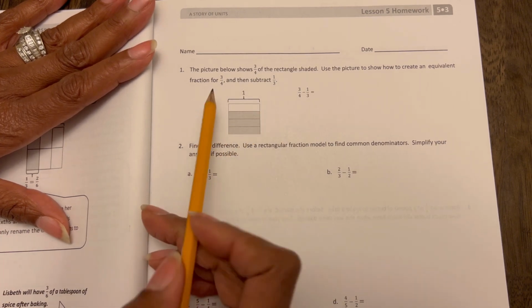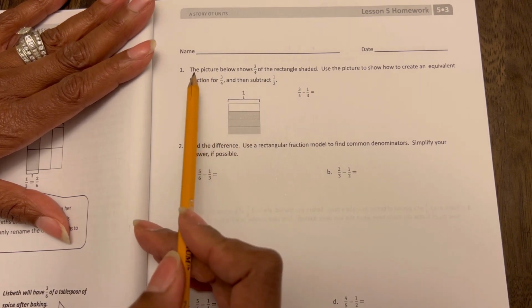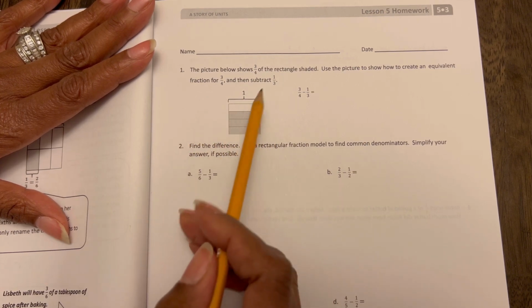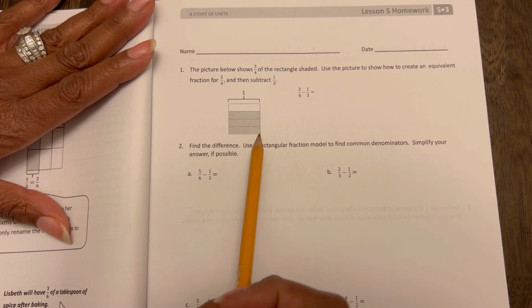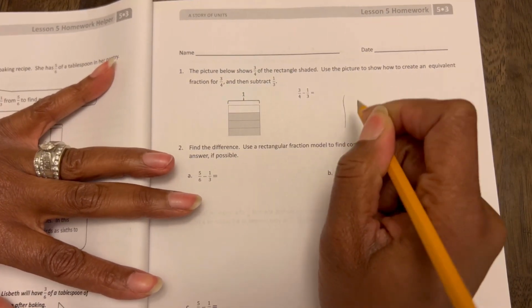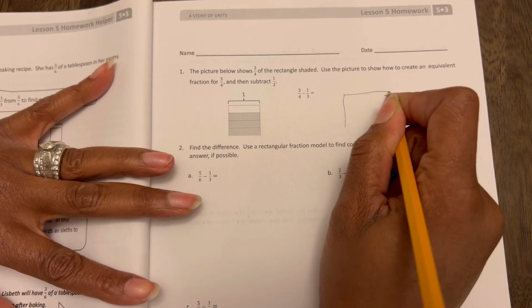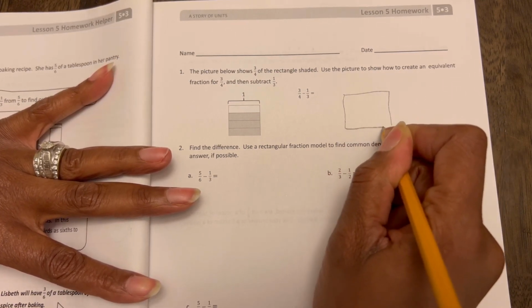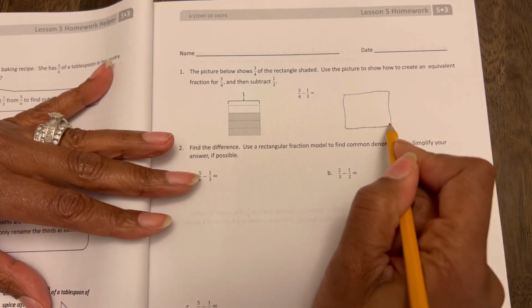Okay, so with this one, the picture, they got it going for us. So they drew a picture for the 3/4. I'm going to draw a picture for the 1/3. Now, we have 3/4 take away 1/3. We cannot do it because the units are not the same.